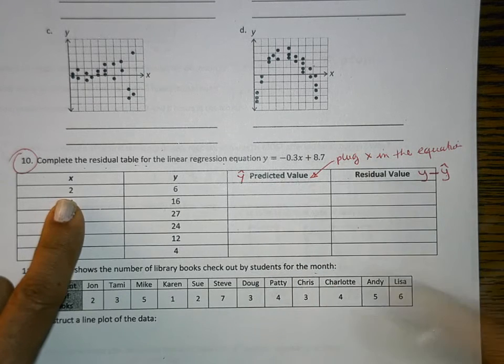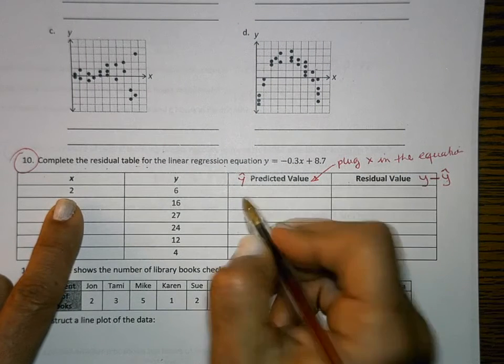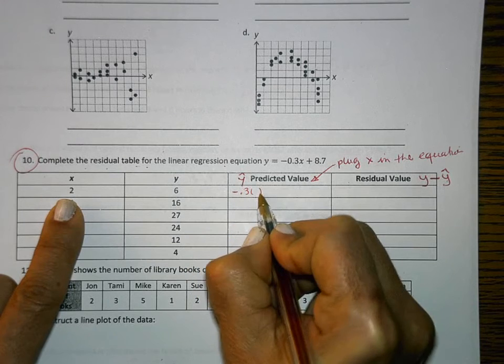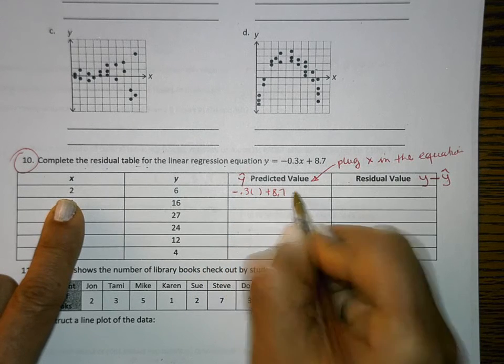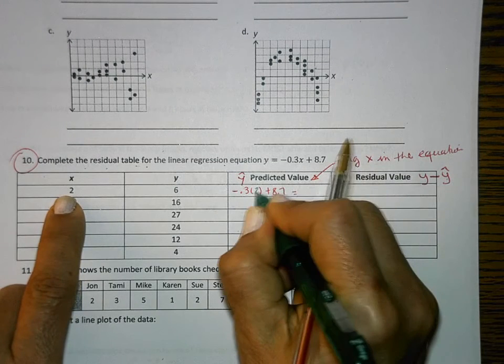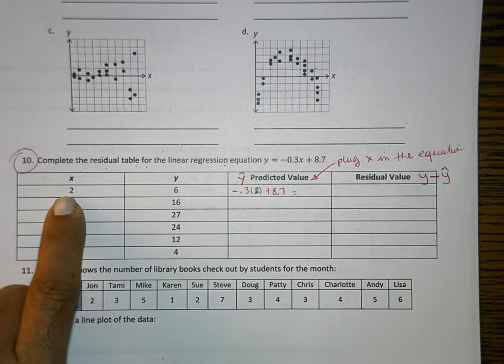So I'm going to do the first few numbers for you. The equation is negative 0.3 times the x value plus 8.7. The x value I'm going to be plugging in is the value of 2, right here in the green pen. I'm plugging in a 2. So negative 0.3 times 2 plus 8.7 equals 8.1. There we go, 8.1.